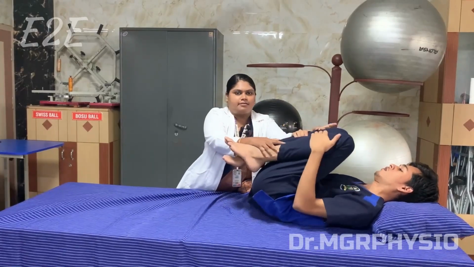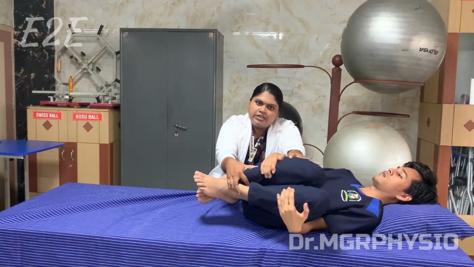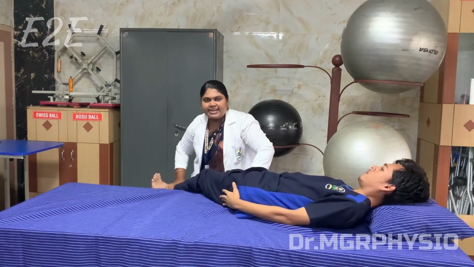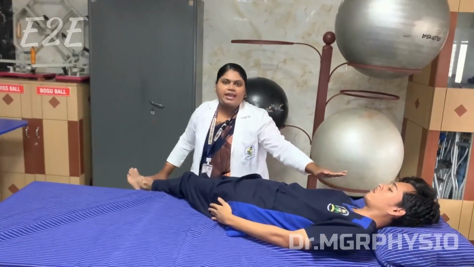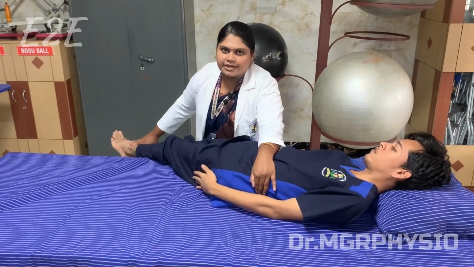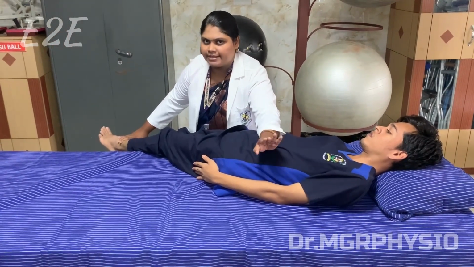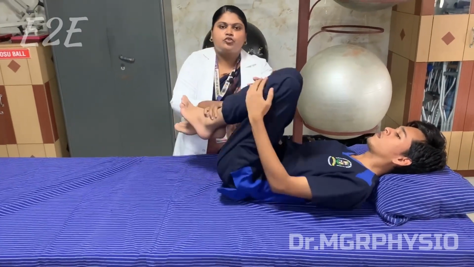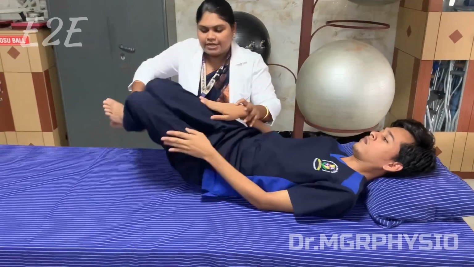With D1 and D2 flexion of limbs, diagonally you will take the D1 D2 pattern of extension, where your upper trunk will be stabilized. Hold the upper trunk so that it should not move from the place where the patient lies. Just ask the patient to move the lower trunk diagonally from one side to another.